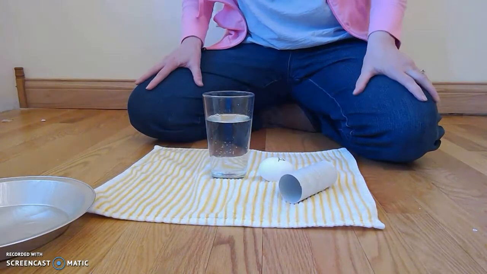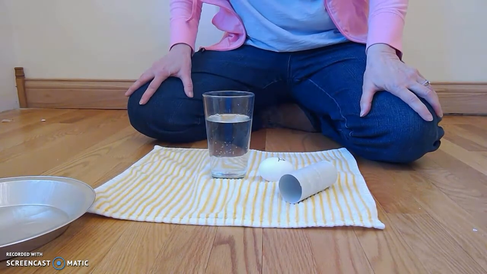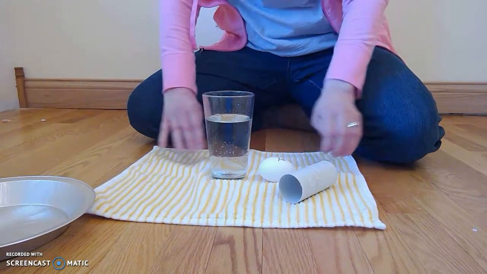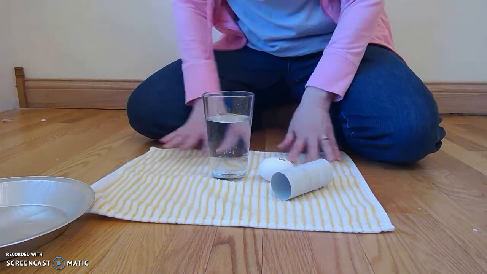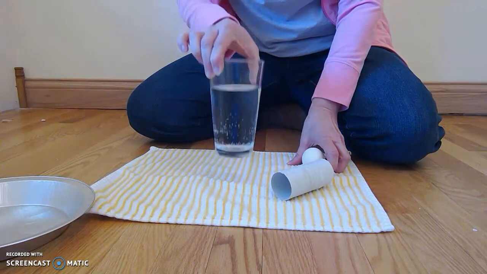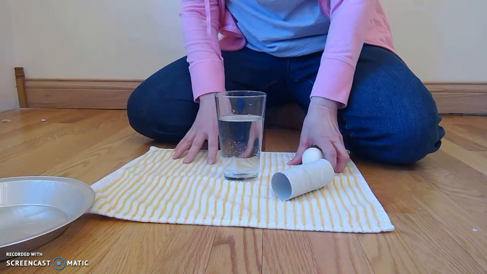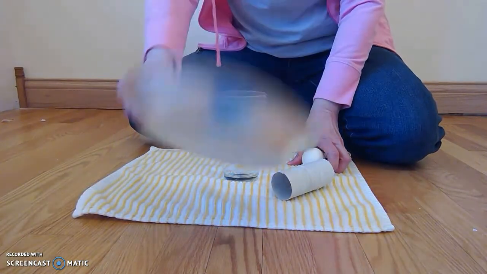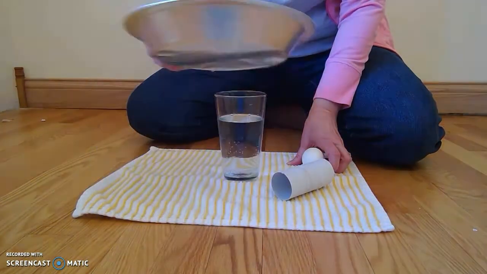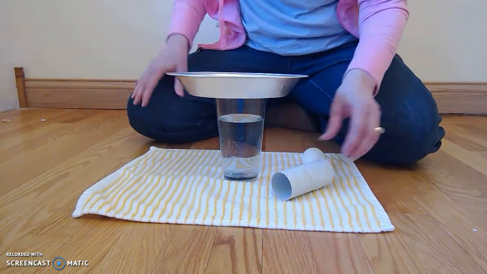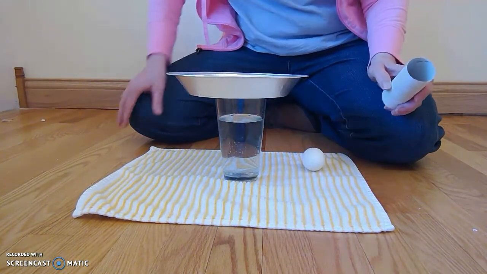All right, this is the last experiment I'm going to show you. And you could try this at your house if you want to, with your mom and dad's permission. I would suggest that you start with a towel underneath what you have. I have an ordinary glass of water. Probably have it fuller than I need. A pie pan. And I'm centering that pie pan right over the glass of water.